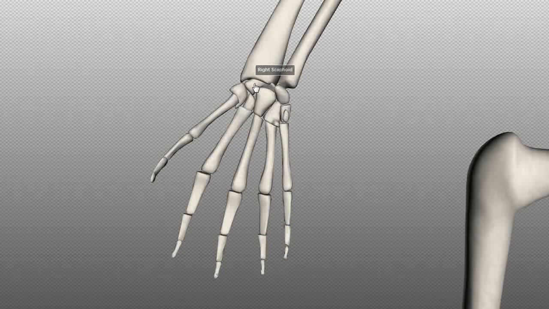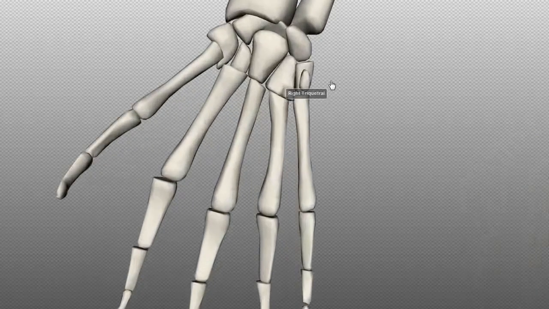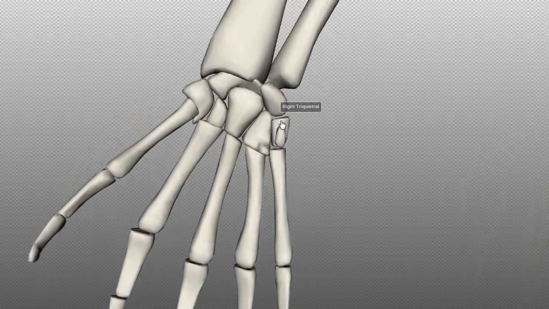So most radial, thumb side, we've got the scaphoid, so that's lateral. Then we've got the lunate here, just adjacent to the scaphoid bone. And then you've got these 2 bones here. So you've got the triquetral bone, and sitting on top of the triquetral bone you've got this bone here called the pisiform bone. So these are the 4 bones that make up the proximal row. You've got the scaphoid laterally, lunate, triquetral and pisiform.